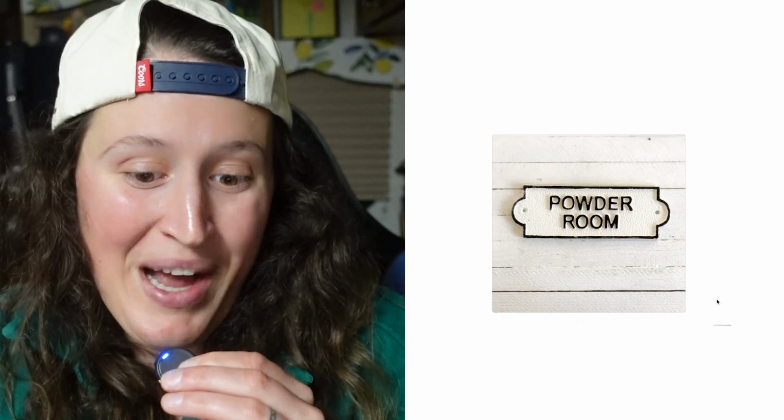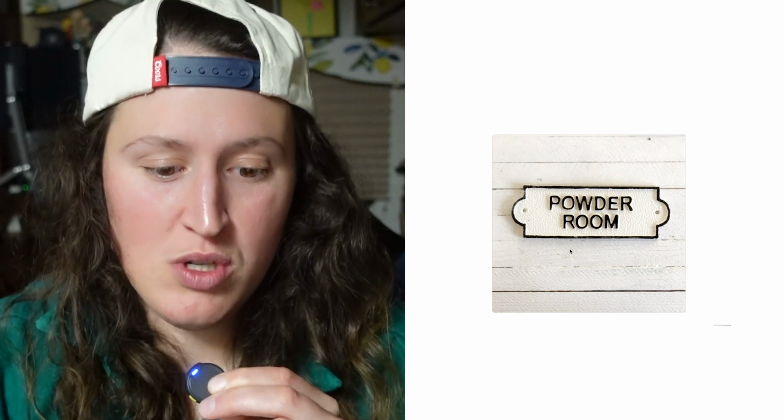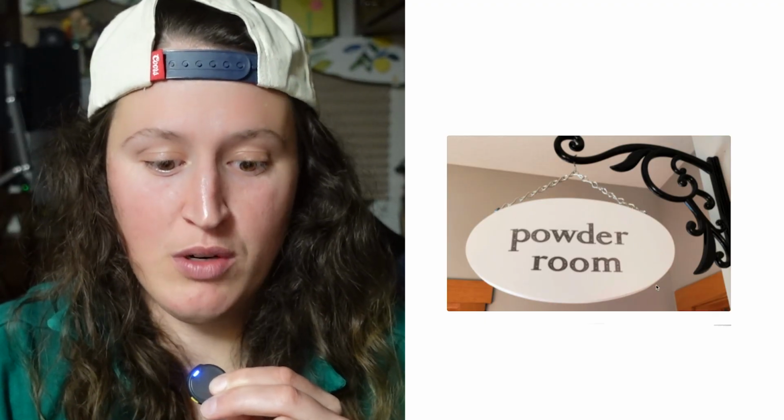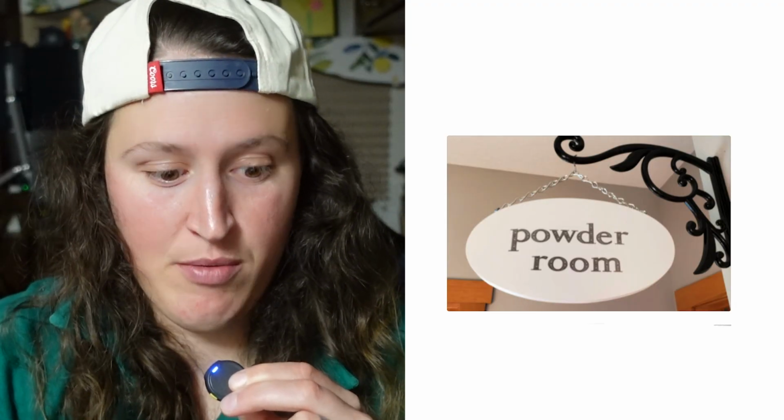You also might see a sign that says powder room. Powder room. This one is a little bit less common, but you still might see a sign that says powder room. These all mean bathroom.